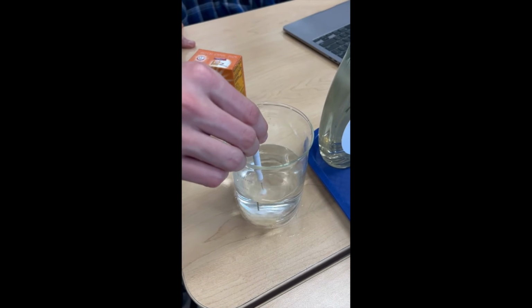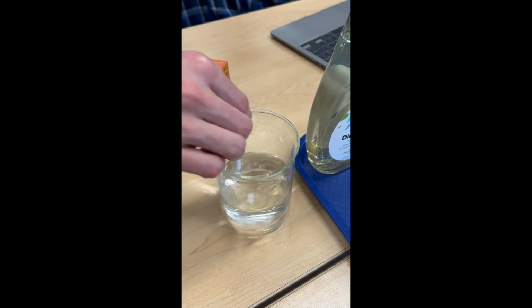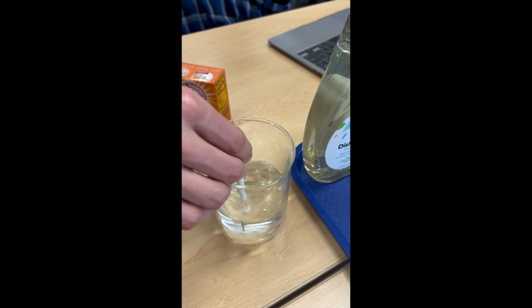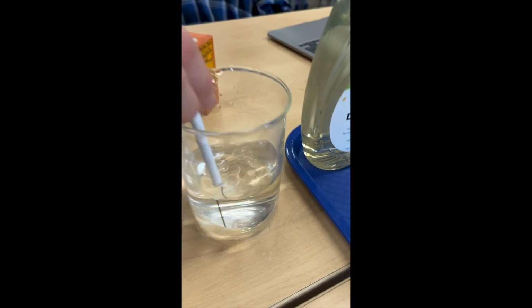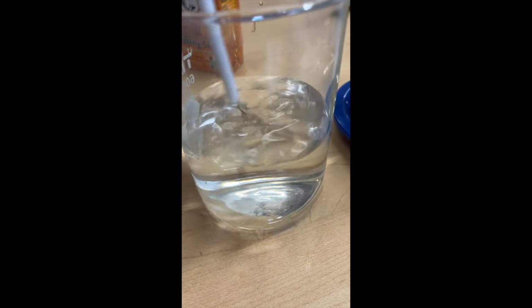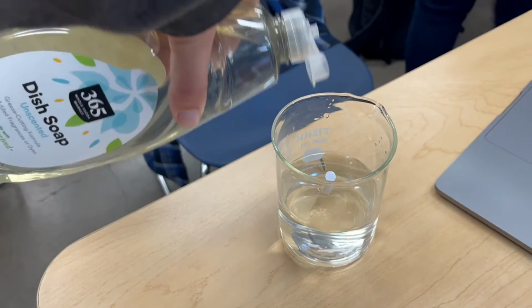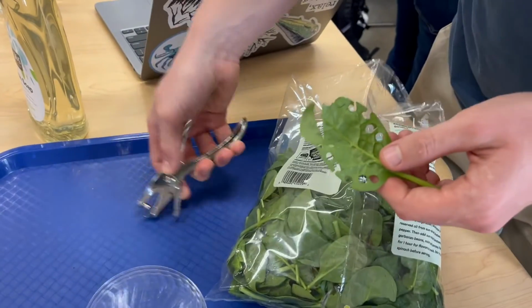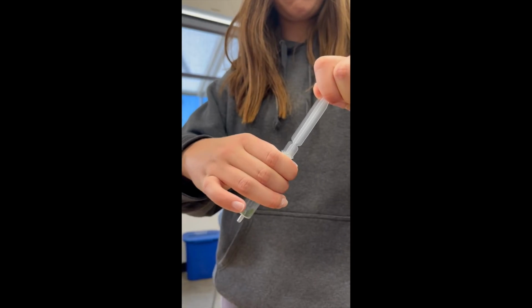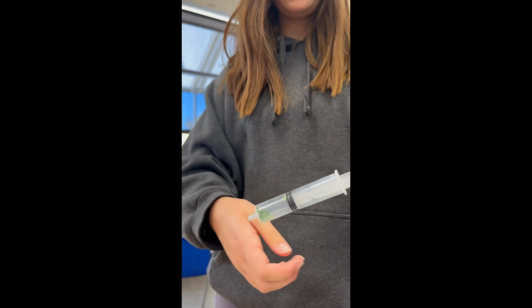The first step is to mix an 1/8 teaspoon of baking soda into 300 milliliters of water. This creates a 0.2% bicarbonate solution. Then mix a drop of soap into the solution and be careful not to create bubbles. Then cut 10 discs from a spinach leaf. Put these leaf discs inside a syringe and pull a small amount of the solution into the syringe also.